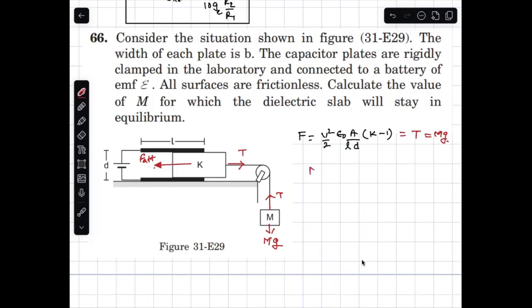So therefore, m is nothing but V square epsilon naught L into B times (K minus 1) by 2 LDG. L cancels. So finally, m is epsilon naught V square B (K minus 1) by 2 dg.